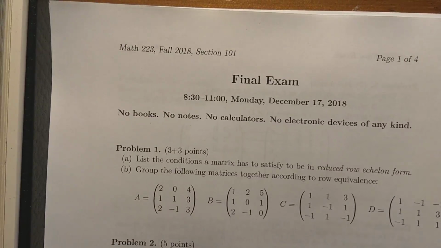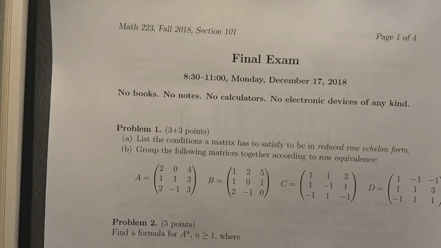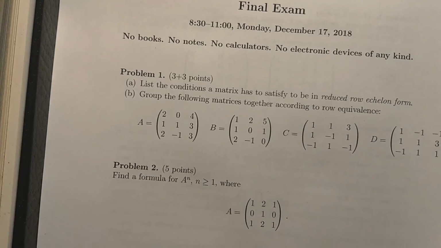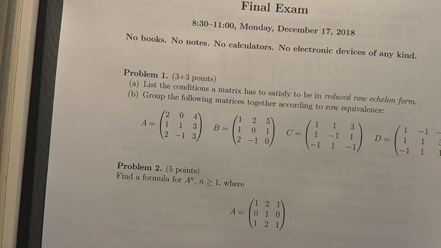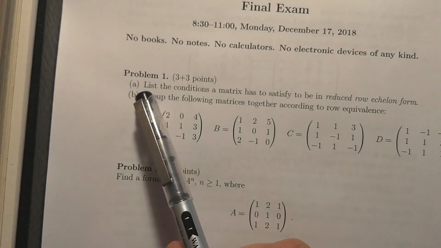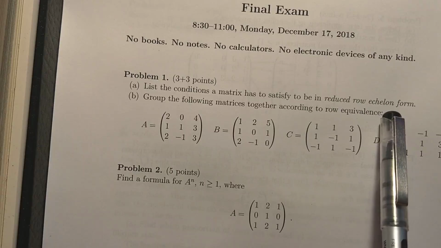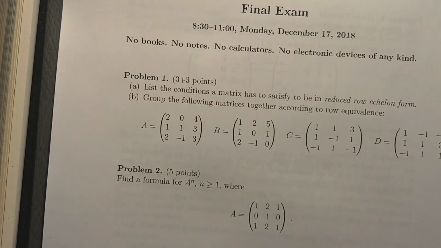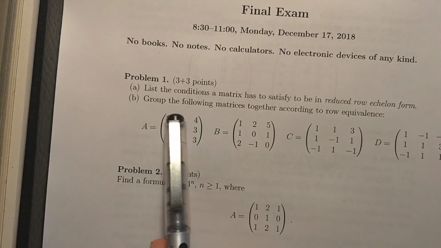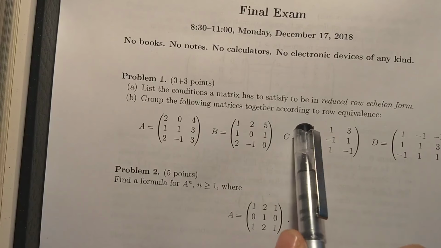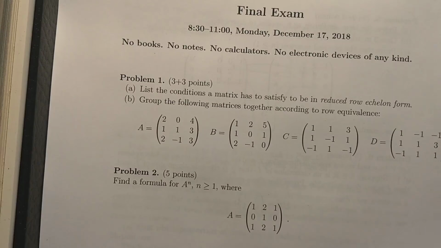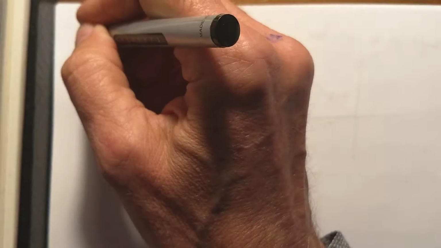I'm going to solve this final exam from 2018. Here it is. Let's look at the first problem. The first problem starts out with a list of the conditions a matrix has to satisfy to be in reduced row echelon form. And then it asks me to group some matrices together according to row equivalence. So let's do the first part.